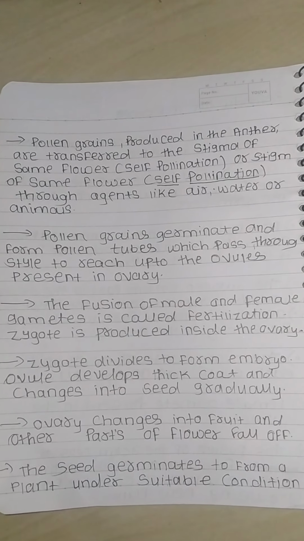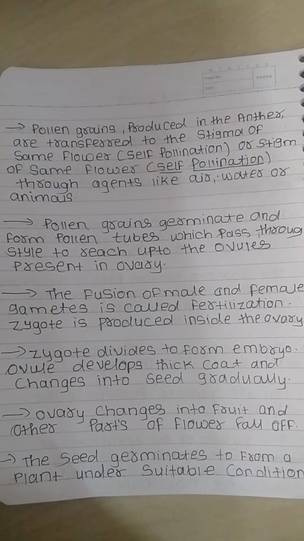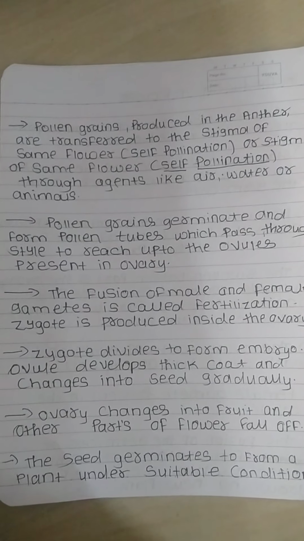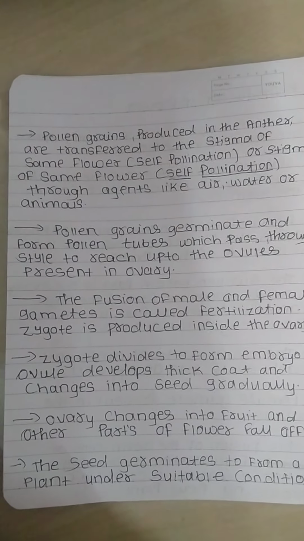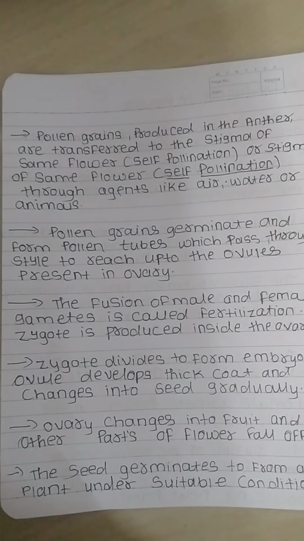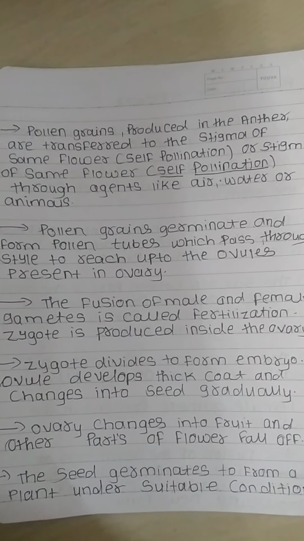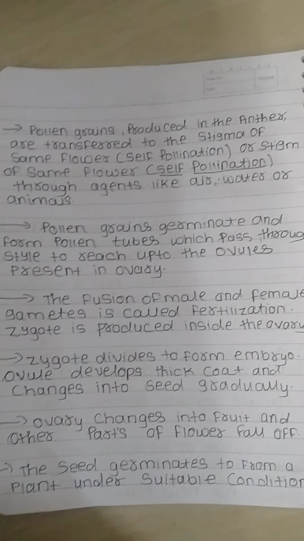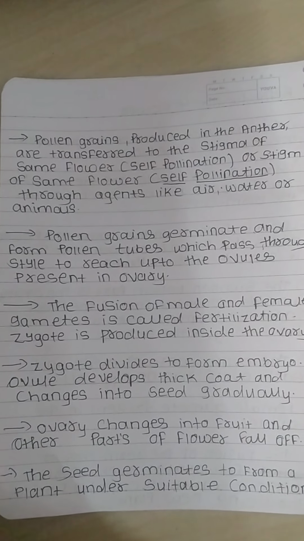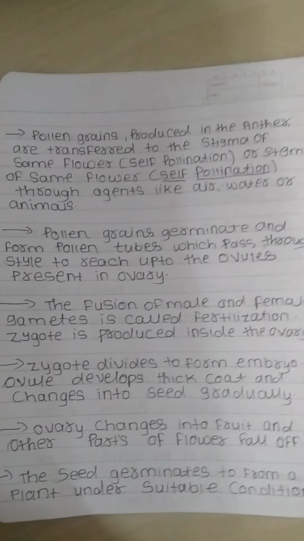How are they transferred? If air comes through a flower, the pollen is pushed by the air and falls on the stigma.